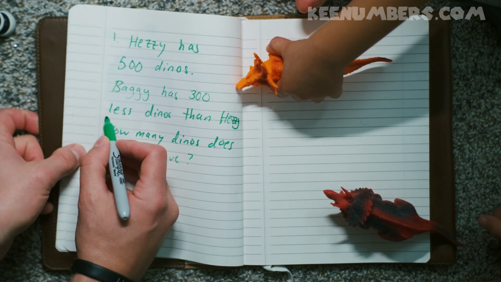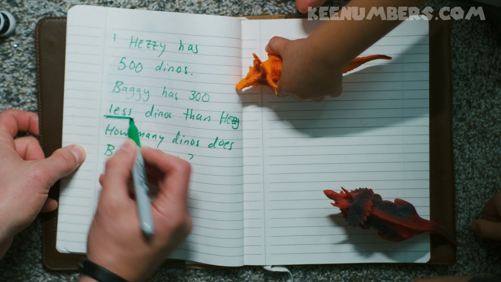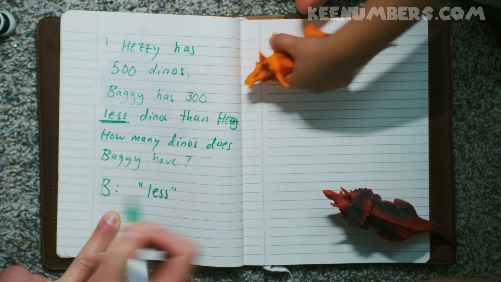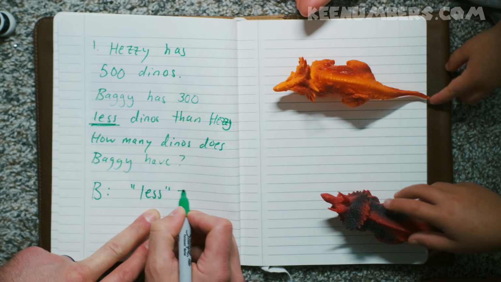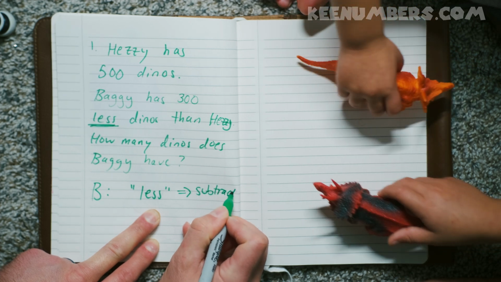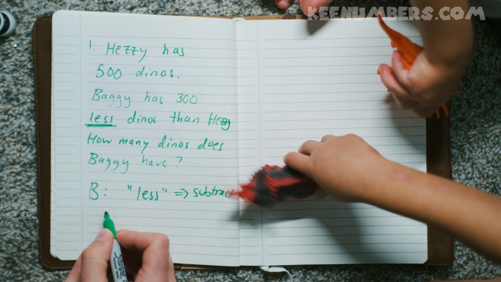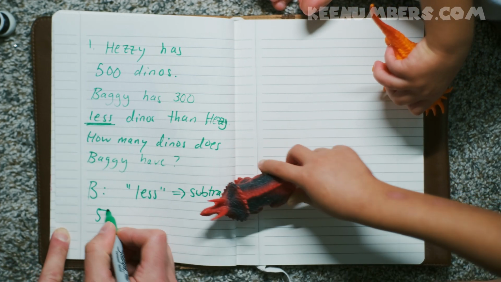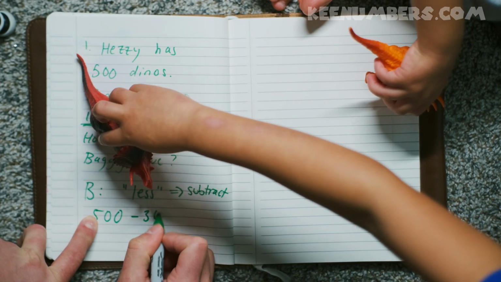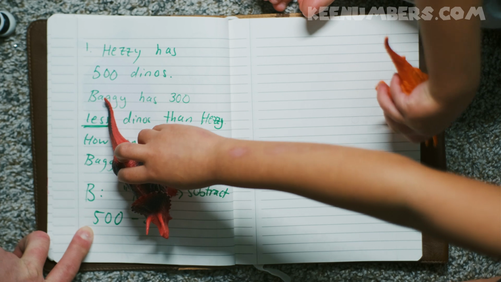No, he has less. Less is a hint. That means we're going to subtract. Hezi is right because Baggy has 300 less. So we're going to subtract 300 from 500.